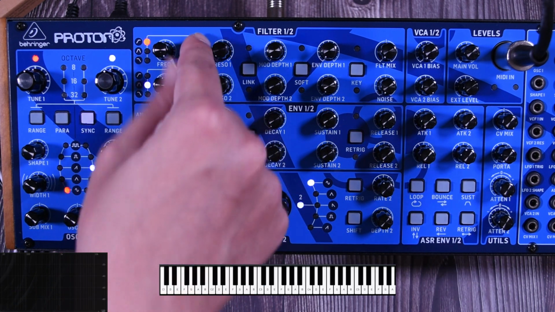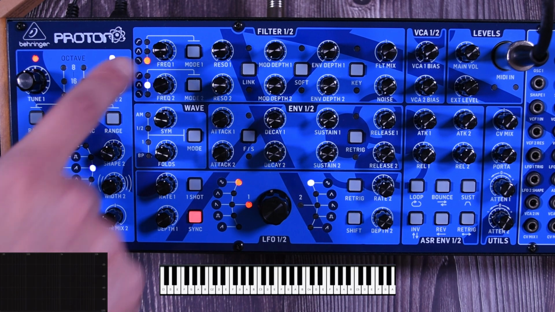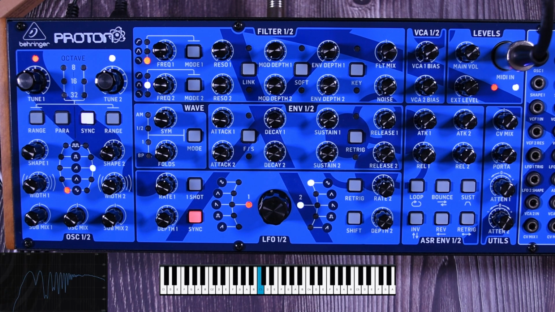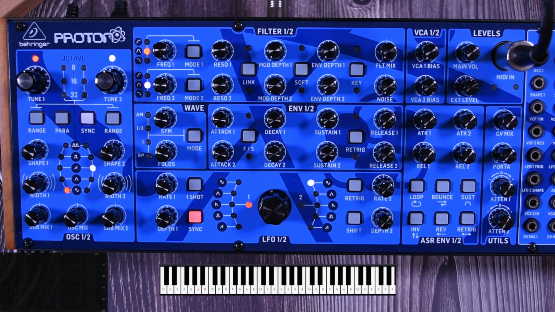If I change it to the other one, I'm going to go to the low pass. That one is the lowest. So now it's the opposite. If I play a higher key, nothing happens. If I play a lower key, then it's letting me do it. Nothing working.